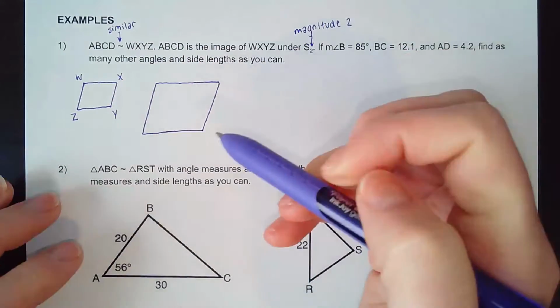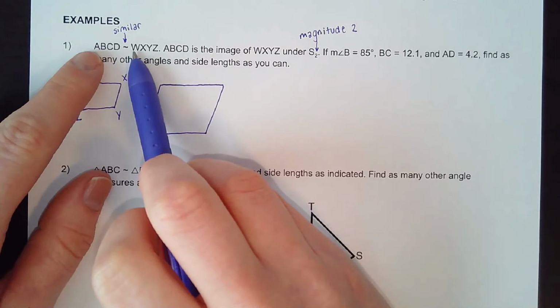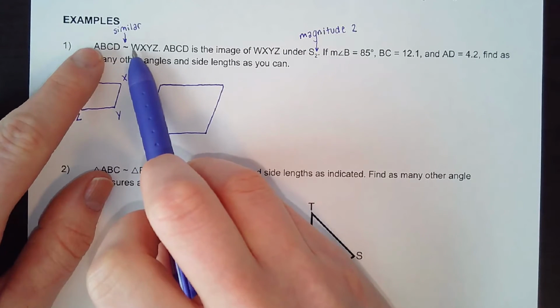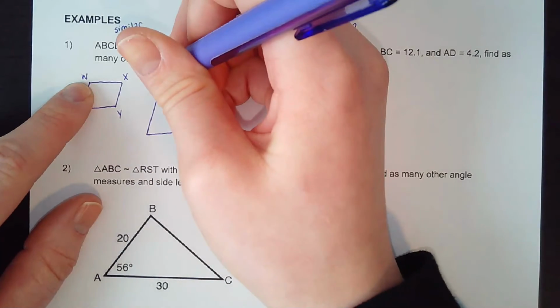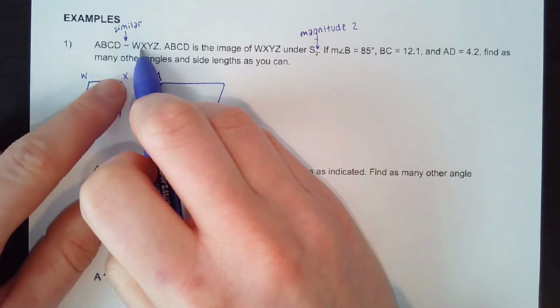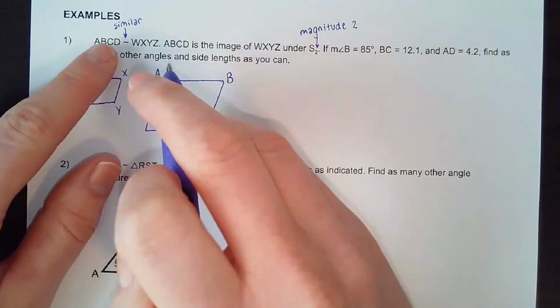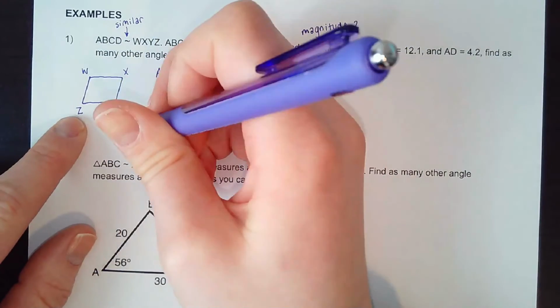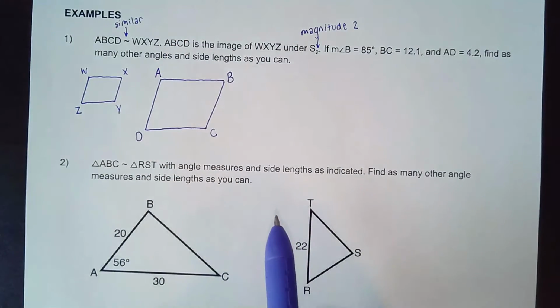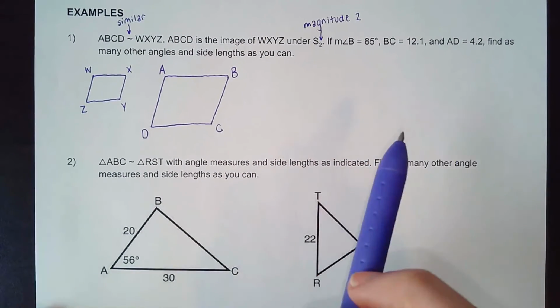And I want to make sure that my vertices match. So we've looked at notation like this before. I want to make sure that A matches with W. So if I put W here, I'm going to put A here so that I know they match. B should match with X. C should match with Y. And D should match with Z. That's really important when we're looking at similar figures. I want to make sure that they match in my picture.